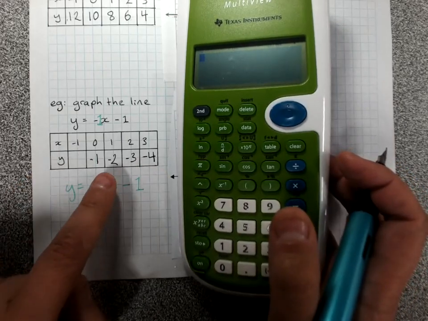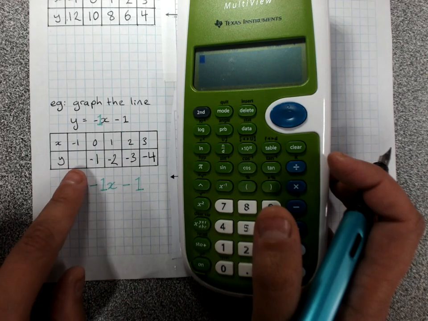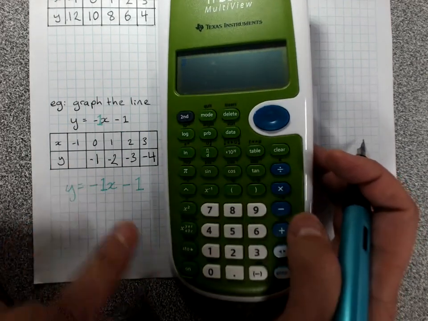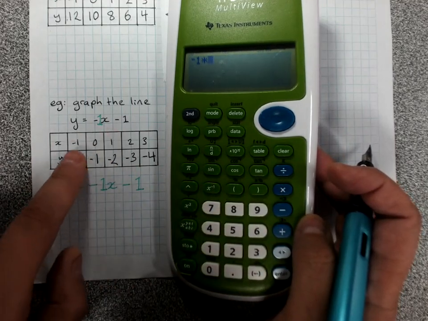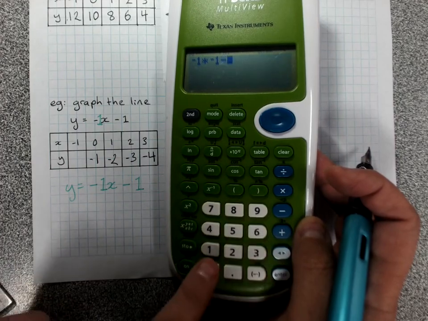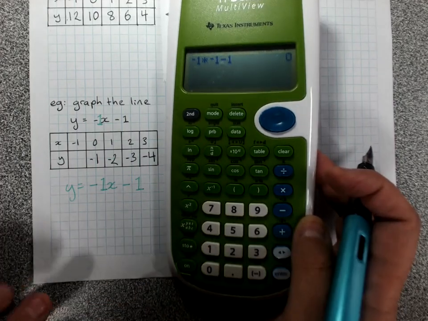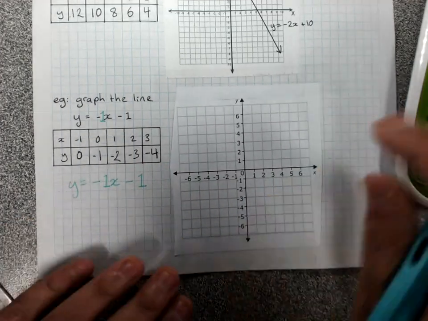But maybe we could follow back and predict what this is going to be. Predict it in your head. Look at the pattern going back. Now we'll check with the calculator. -1 times x is -1, so it's -1 times -1. Take away 1. 0. Did we predict 0? It fits in with the pattern.